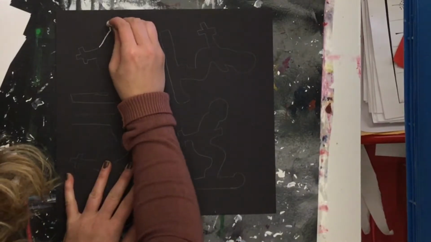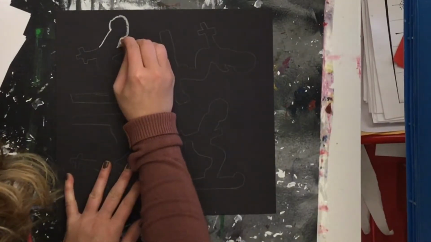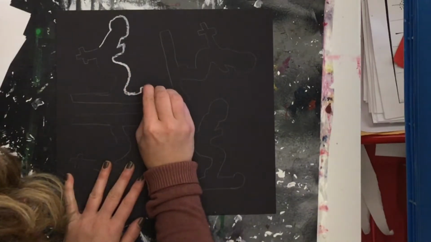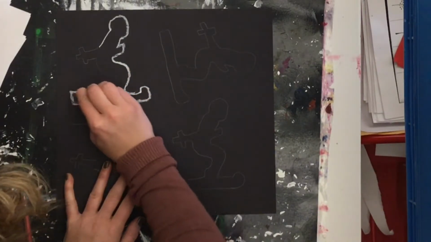But your next step now is going to be to take a white oil pastel and trace all of your lines with white oil pastel. Then after that, we will be using a white chalk pastel to add some snow around our Winter Olympics figures. When you are tracing, do your best to find a point of your oil pastel to trace around the edges with. Be neat, push nice and hard so you get a bright white color.